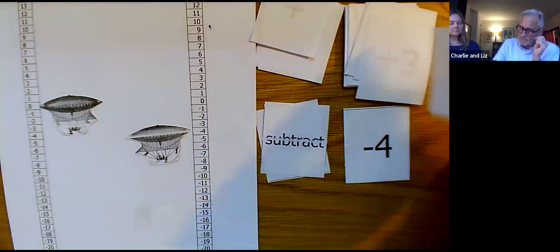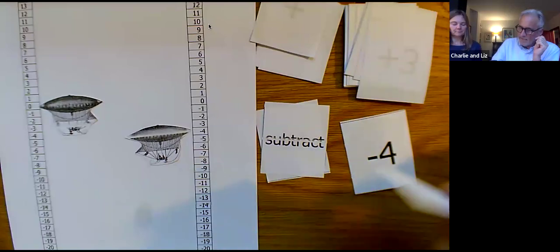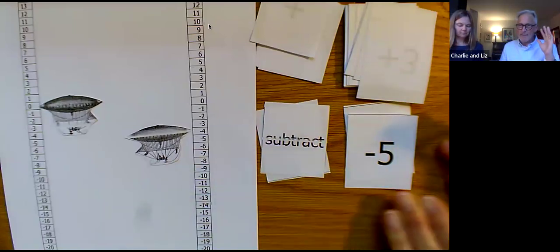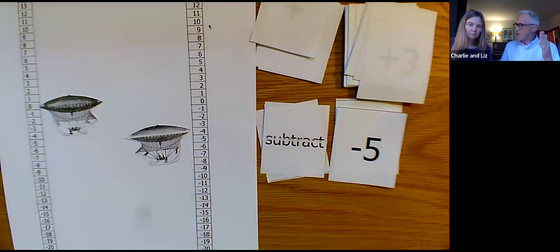Subtract -5. So I'm not talking about -5 here. I'm talking about subtracting, taking away -5. Now, when I take away something negative, that makes things better.